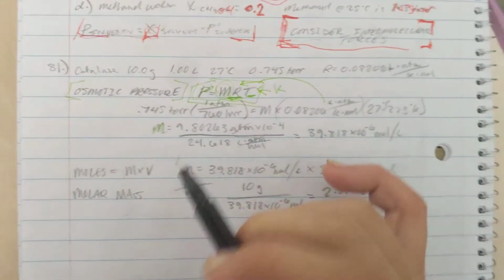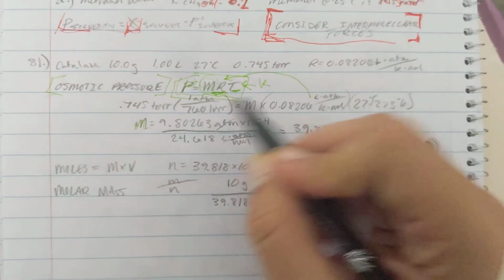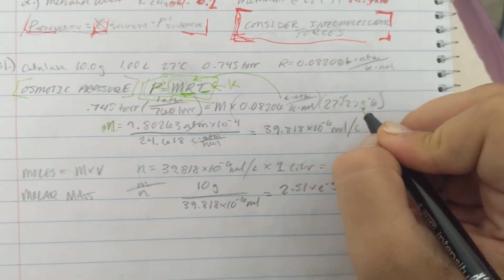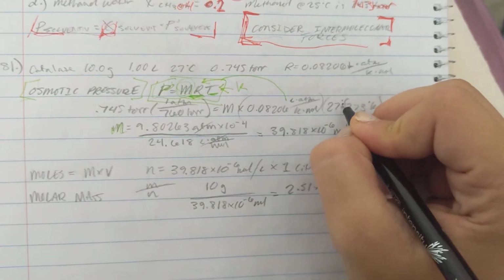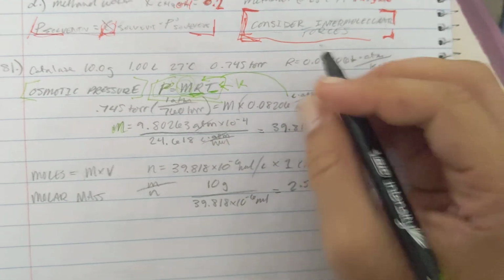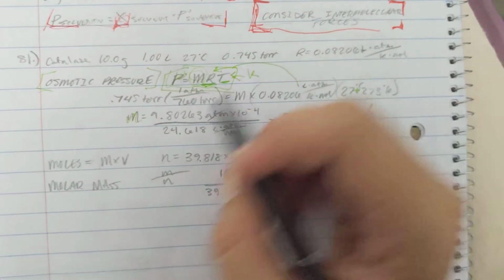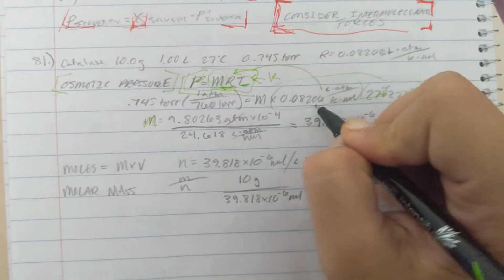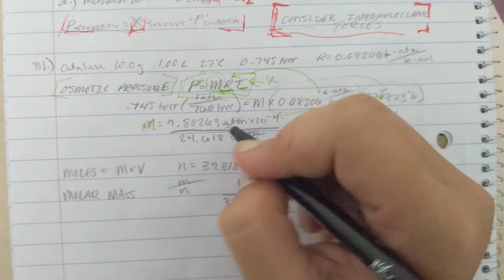So you basically just plug in all of your things. You plug everything in, make it nice and neat. You convert this from Celsius to Kelvin, easy peasy. You cancel out your units, you shift it over, you put this on top, this goes here, and it's an atm. Kelvins get canceled out.